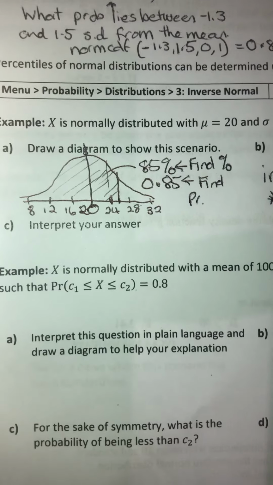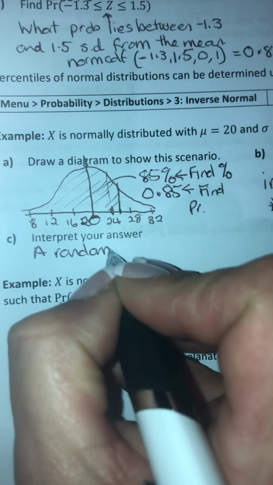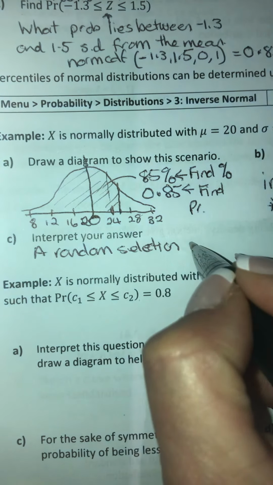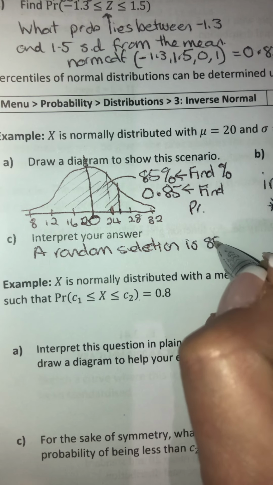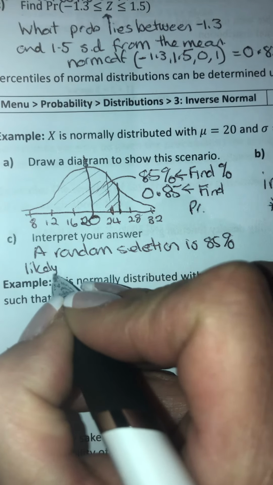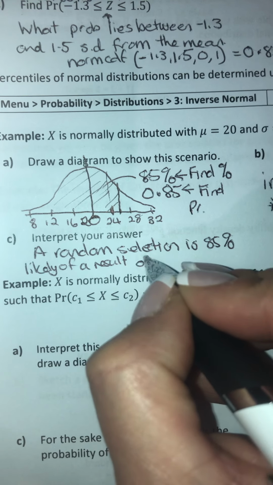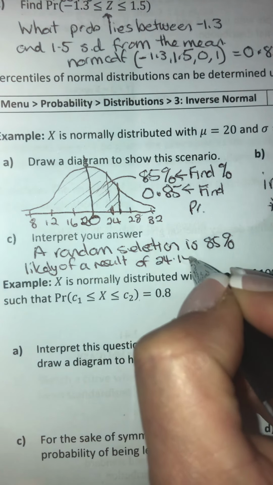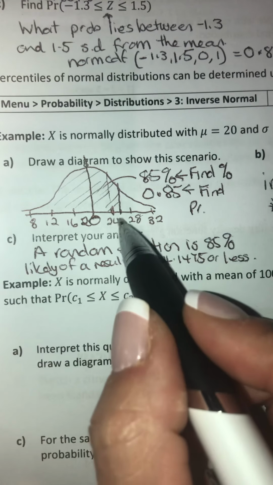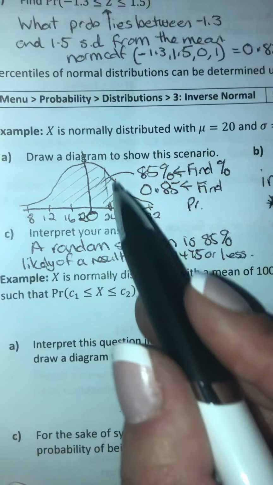Okay, interpret this answer. So what does it mean? So we're talking about a random selection in 85 is 85% likely of a result of 24.1475 or less. Okay, and if you look at my graph, it's not so great, but it is somewhere between, it's just above 24. That's what, this doesn't matter too much.